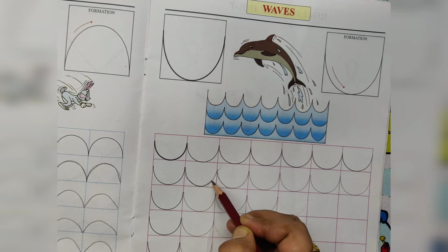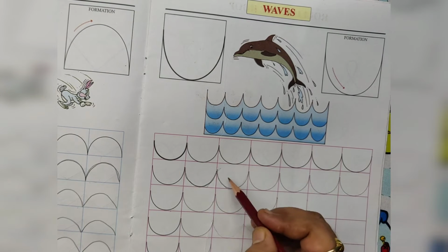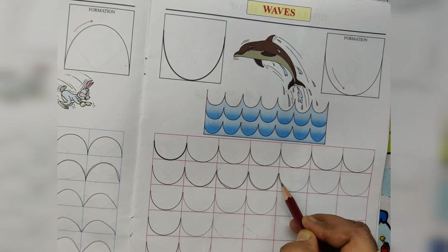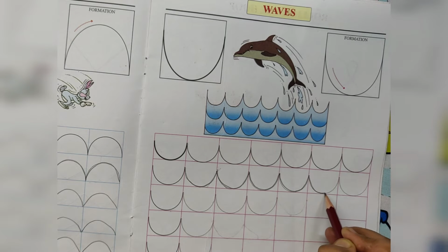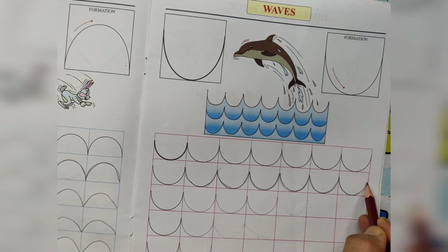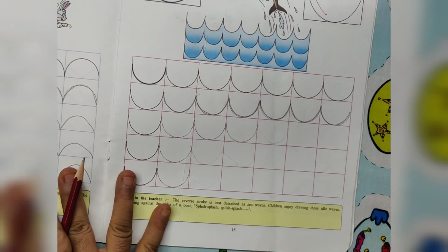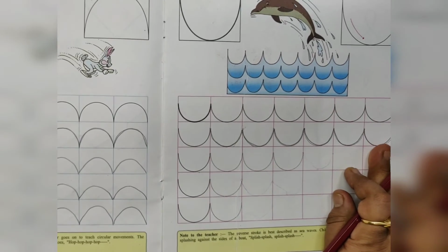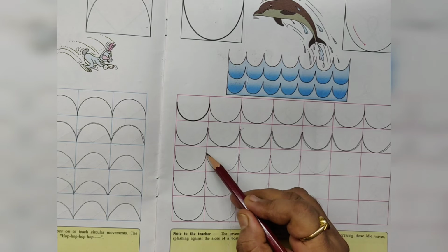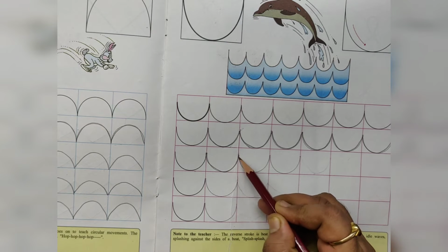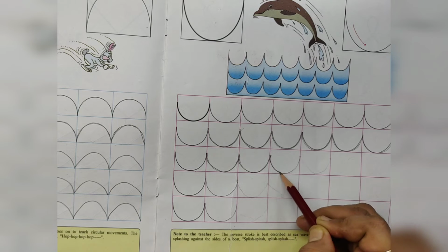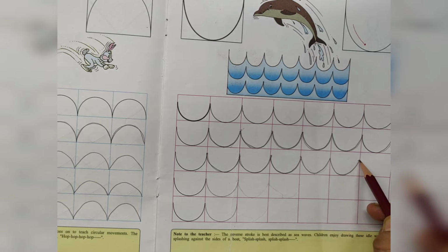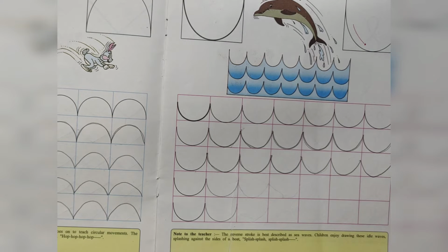This is like sea waves downwards. Sea waves. Say and write like sea waves. Sea waves. The reverse stroke, it is like sea waves. Reverse stroke, it is like sea waves. Sea waves. Reverse stroke, it is like sea waves.